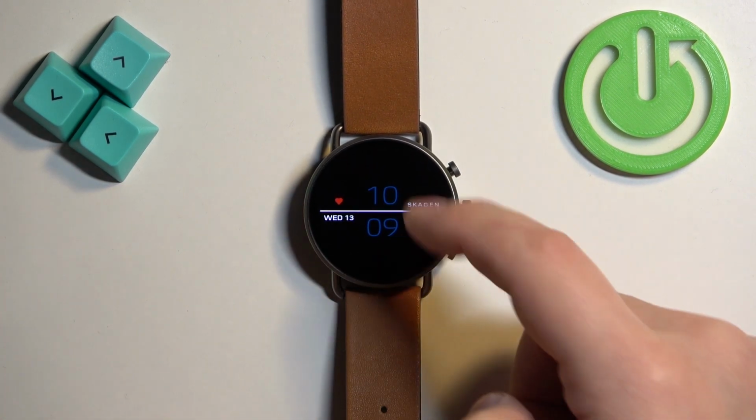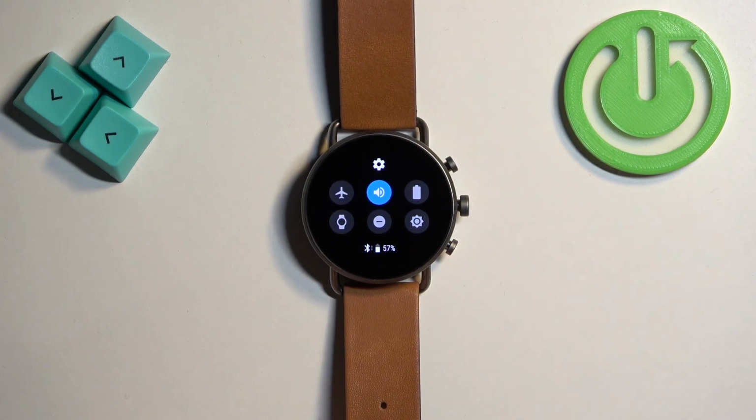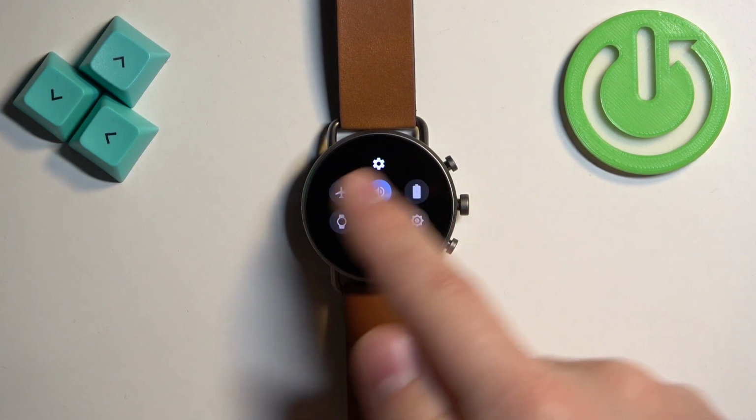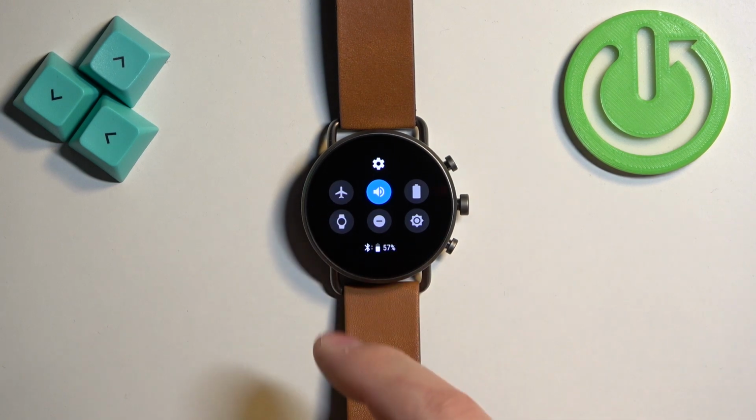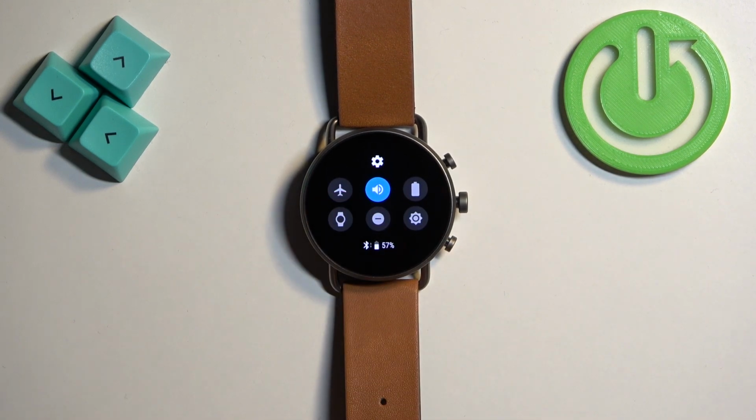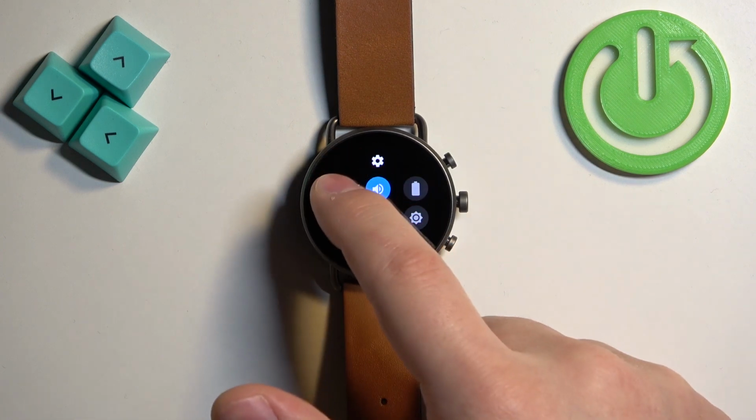And once you see the home screen, you can swipe down from the top of the screen to open the quick panel. On this panel you should see a bunch of icons and one of them should look like the airplane. And this is the airplane mode icon. If you want to enable the mode, simply tap on this icon.